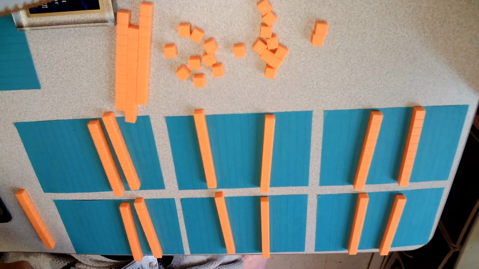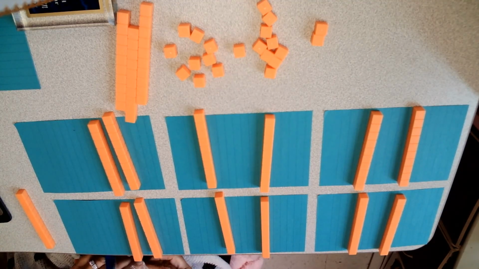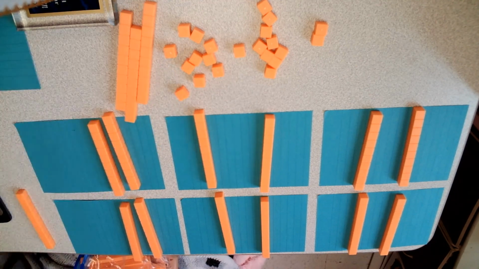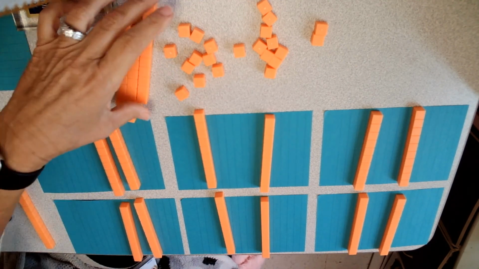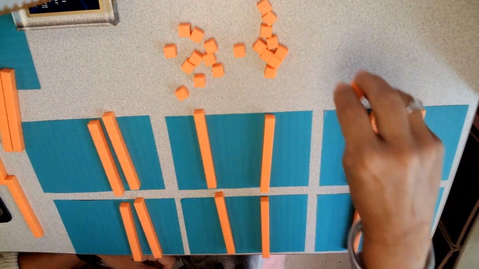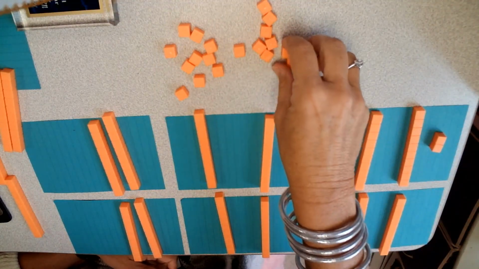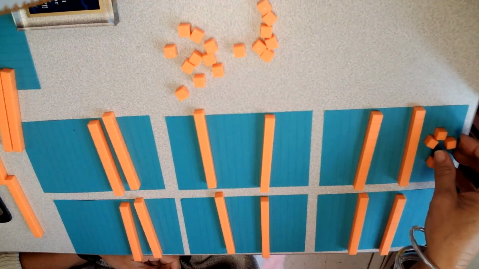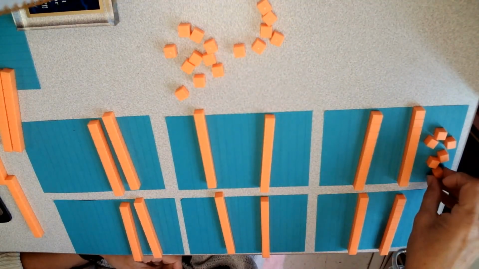Okay. All right, that's another 10. Okay. And then I would start the division process, putting each one would end up with 7 cubes.